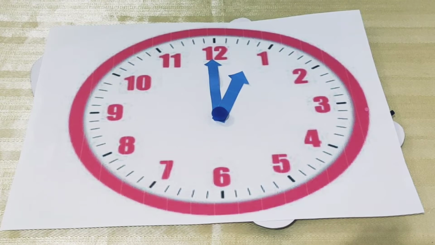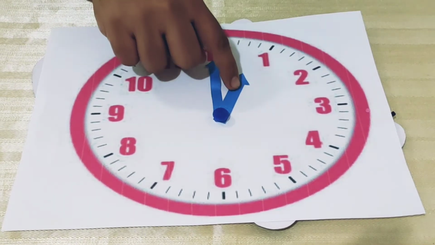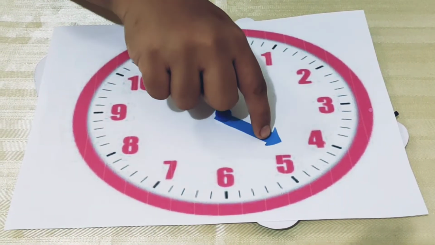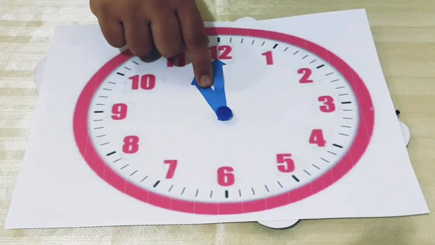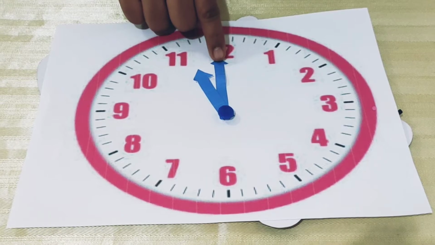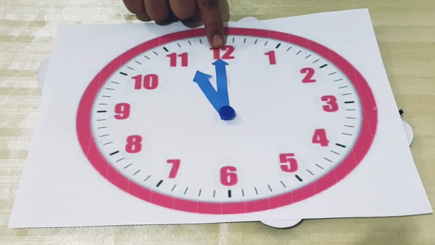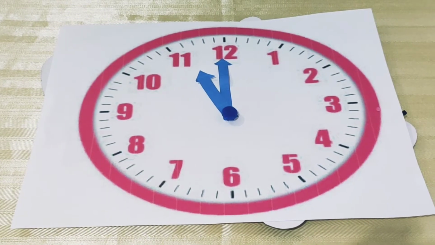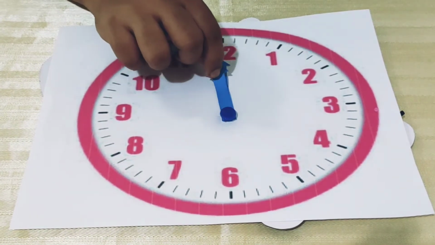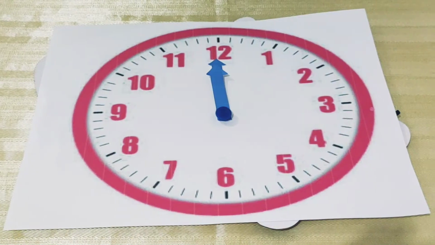So now we can tell the time when this short hand moves to different numbers like this. And in here, it will stay on number 12 because we're just going to talk about the hour. So first, how do we tell the time?